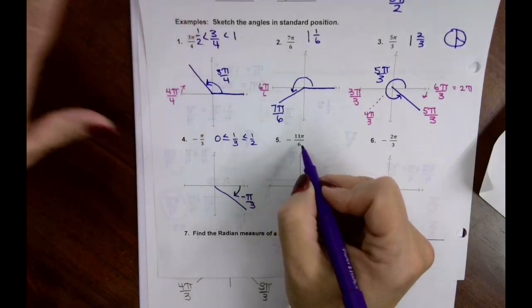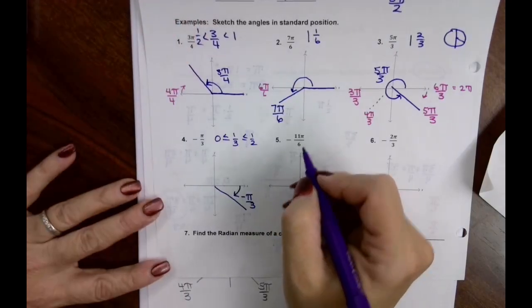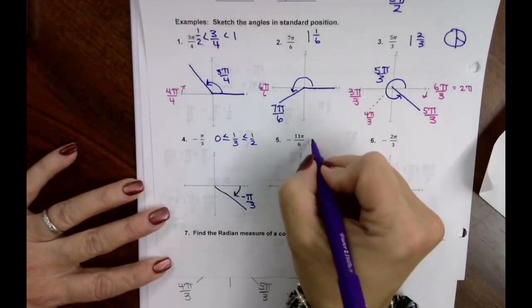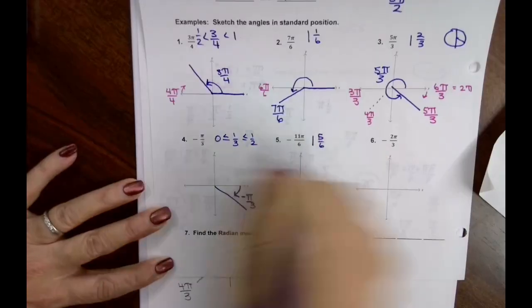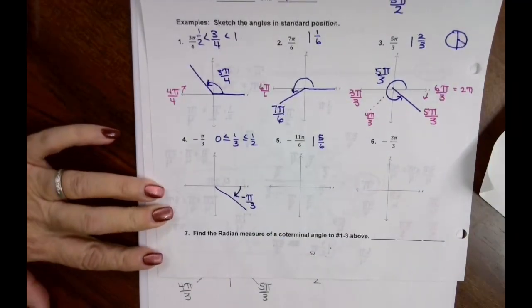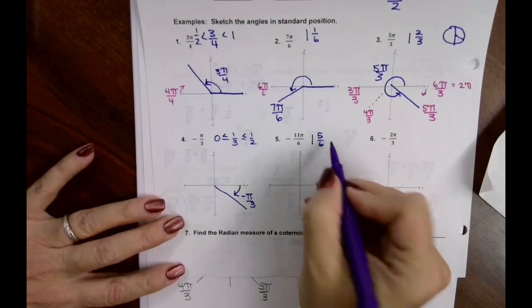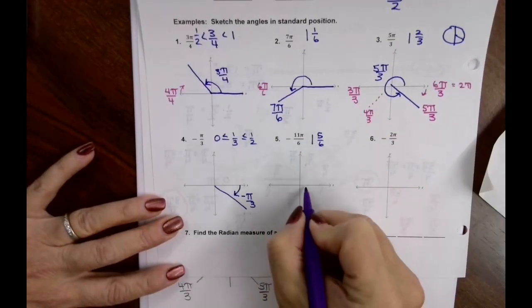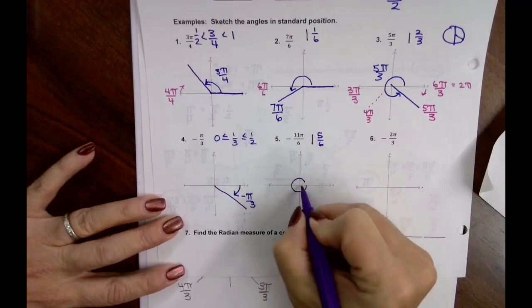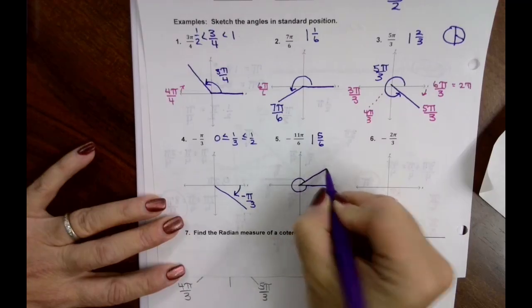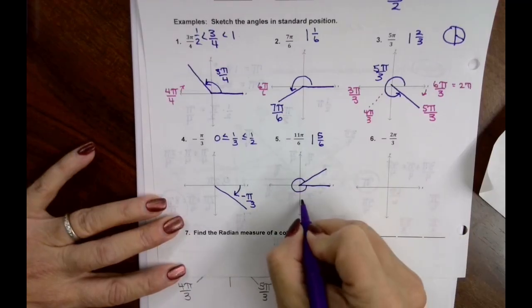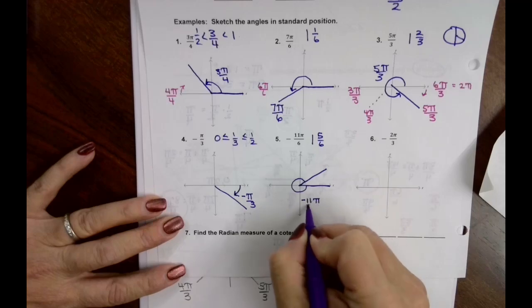With this, 11 pi over 6, if I was to convert this, I would have 1 and 5/6. So 1 and 5/6 is almost all the way around, right? So almost one full rotation. It's negative, so I'm going to go this direction. So here's what I end up with. So this is negative 11 pi over 6.